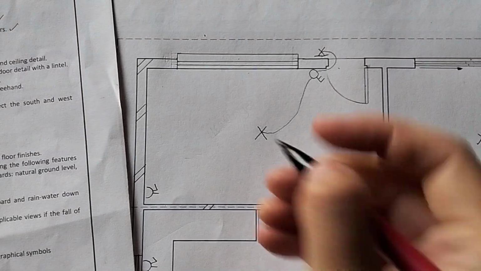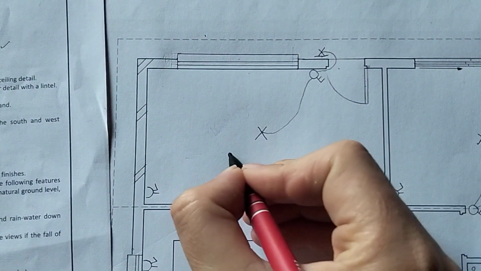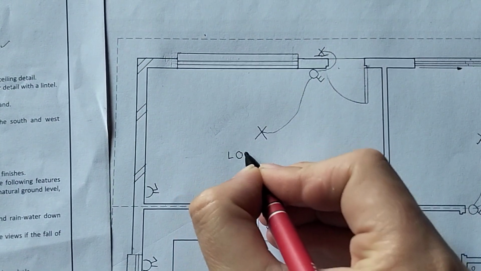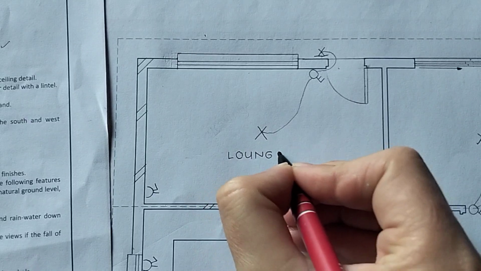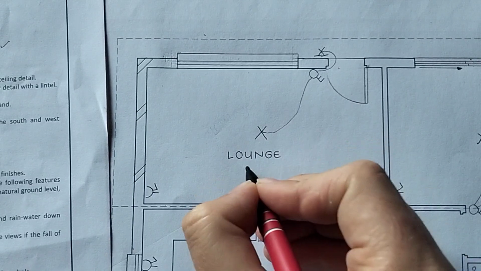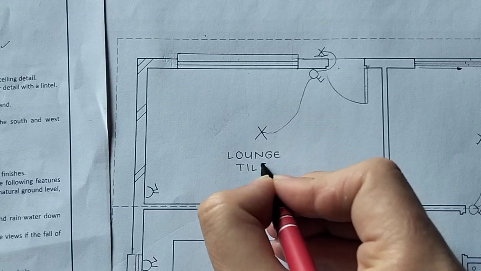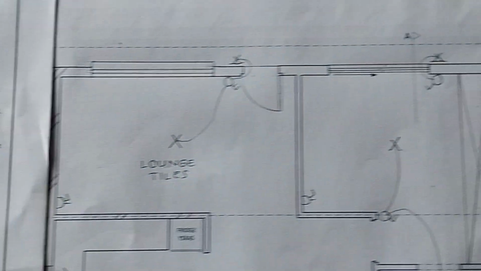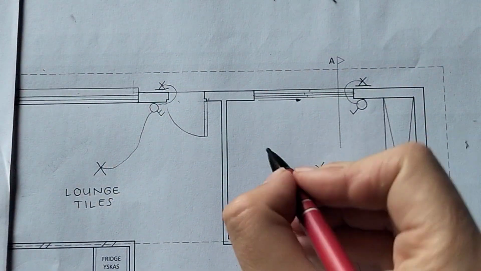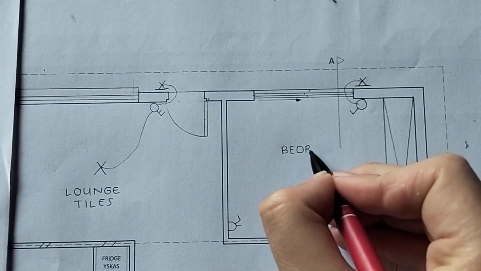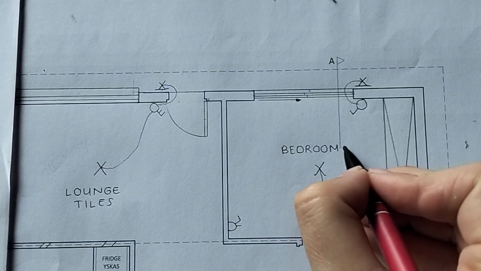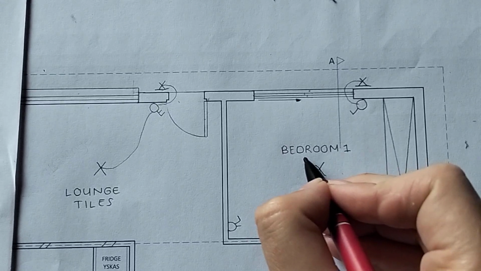You have to go and write it actually straight, and in capital letters you must print it. That is what the instruction is. And the lounge is tiles. Okay, then it's the bedroom. And that is carpet.